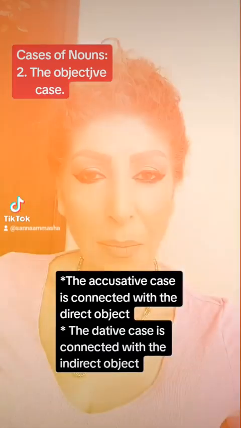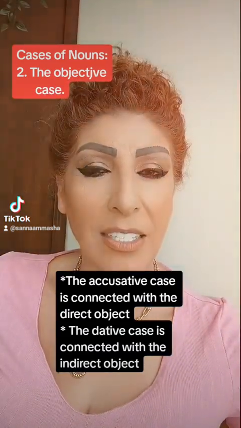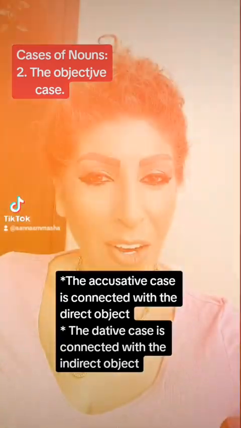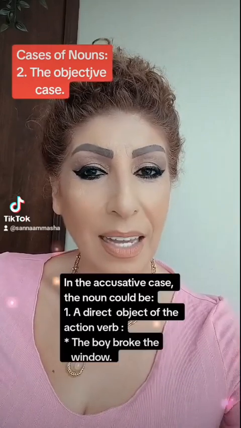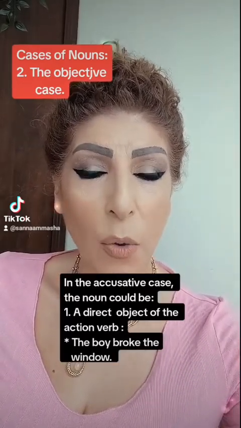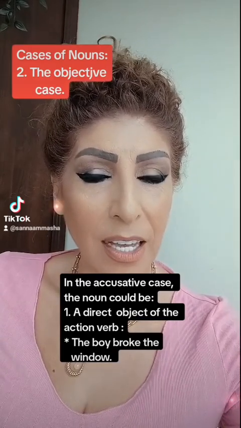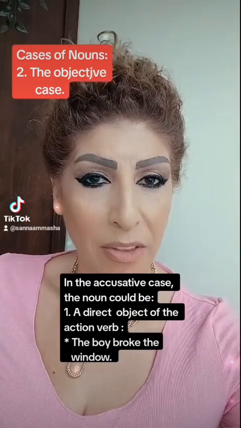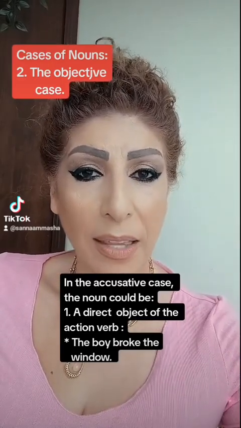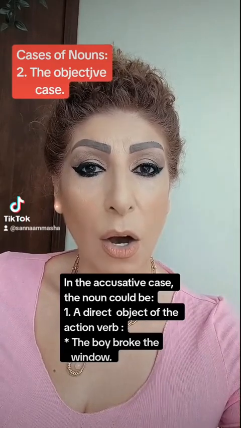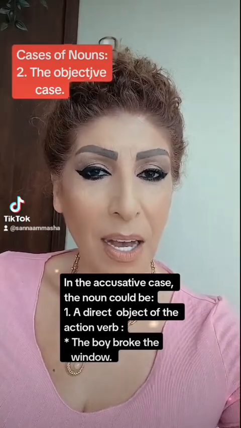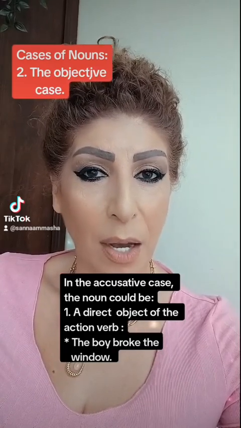So let's start with the first case, which is the accusative case of the direct object. In the accusative case, the noun of the sentence will be one of five things. The first thing is the following. The noun in the sentence will be the object, the direct object of the action verb, and here is an example.